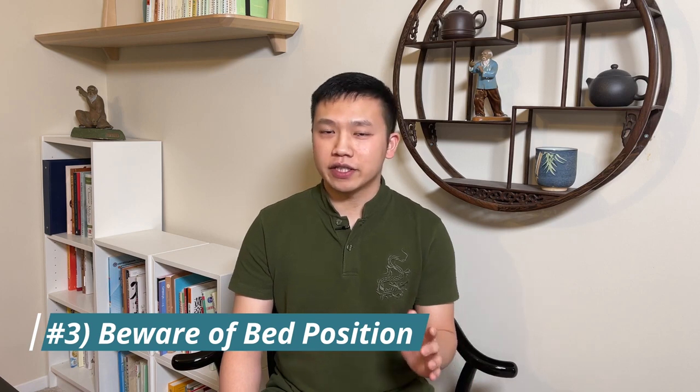Number three, beware of the bed position. Again, this is a true story. A friend came to see me because of coldness in the body and pain in the lower back. When I went to his home and visited him, I found out that his bed is right beside a huge window. And even if I'm a meter or two away from the window, I can feel the wind and the cold attacking. So I told him the best is to move the bed to a better position to avoid the wind and cold. So what should we do if we have already been attacked by wind?